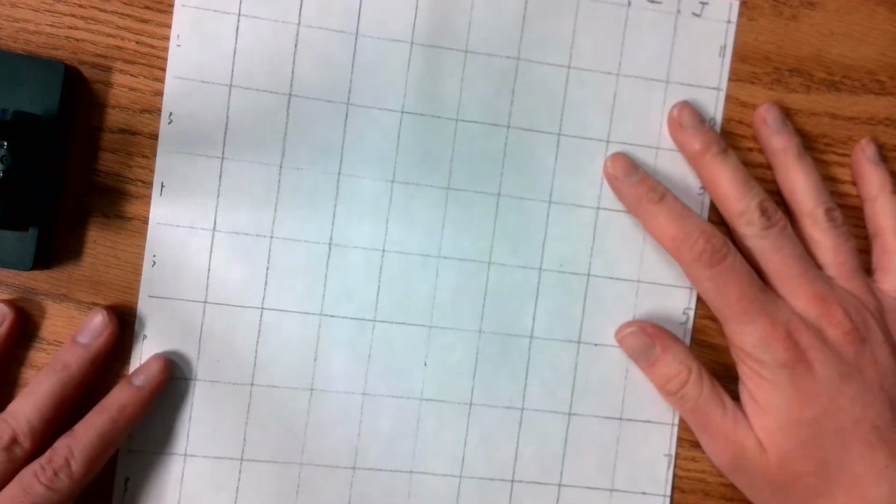Okay, so here's my grid. And like I said, you're going to choose photos or references that have the same grid as you have for your project. And I'm linking this project with the presidents.